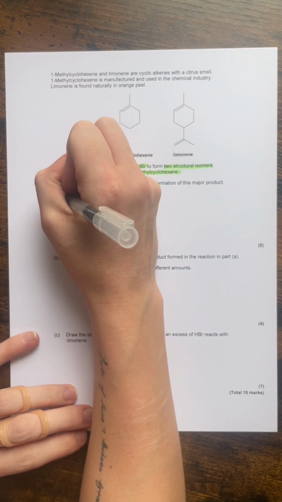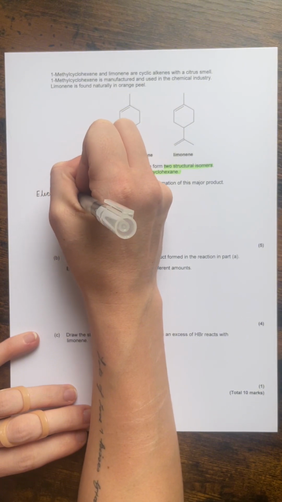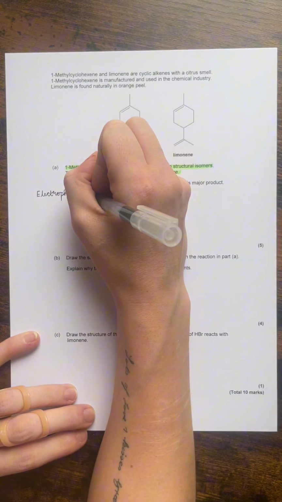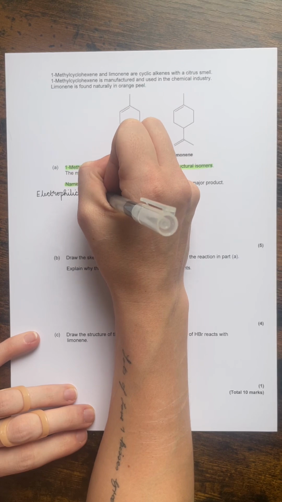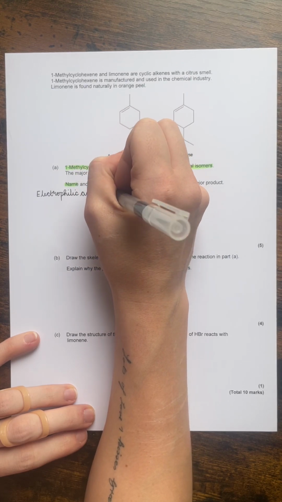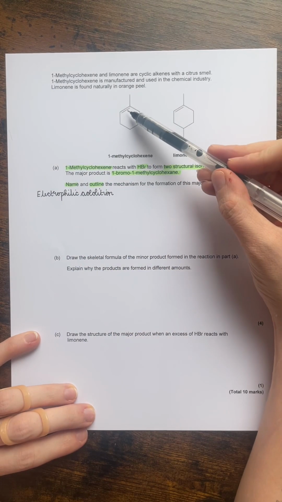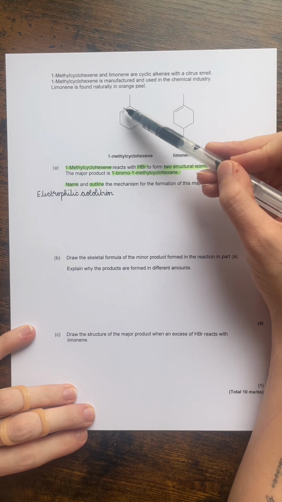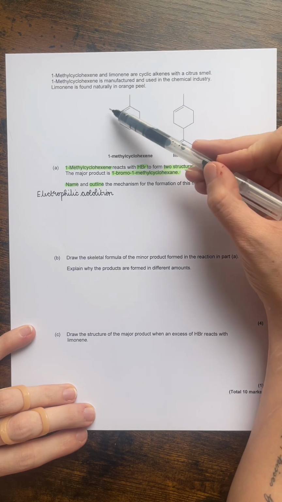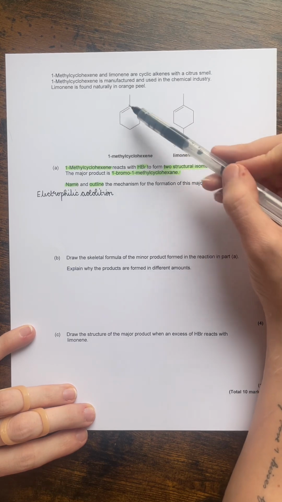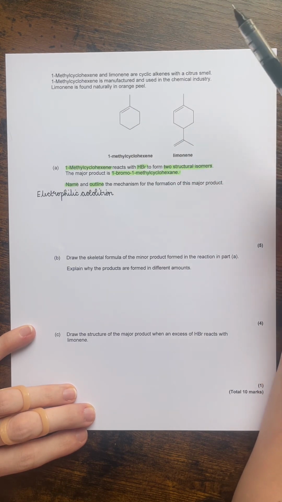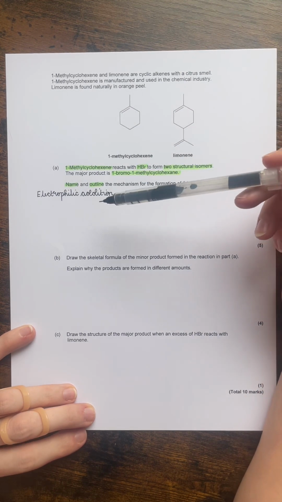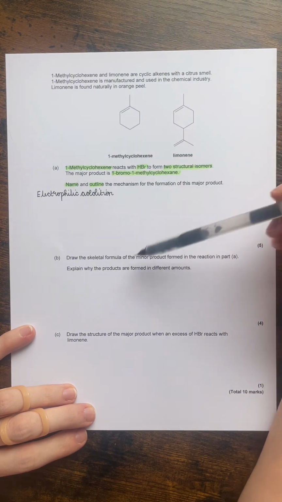Now, in terms of how do I know it's electrophilic addition, we need to know the definition of electrophile. So an electrophile is an electron pair acceptor. In an alkene, we have a double bond, which is a region of high electron density. We're not going to have a nucleophile being able to donate electrons towards a double bond. The double bond is going to want to be attracting something that can accept a pair of electrons, which is an electrophile.